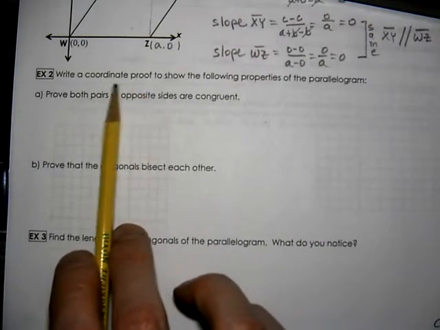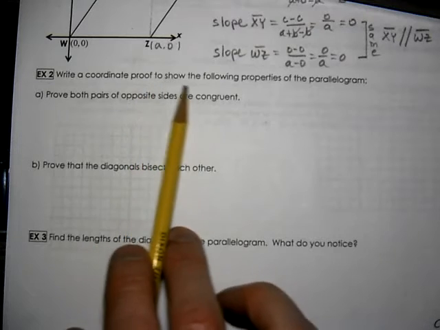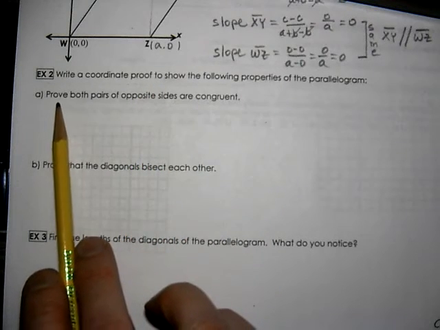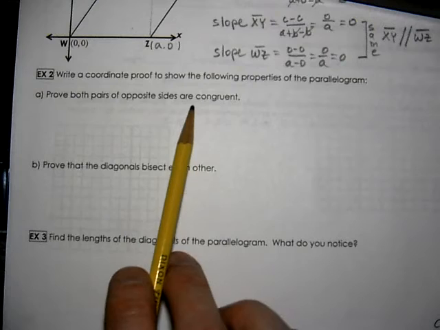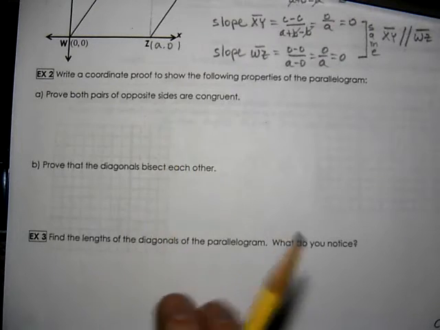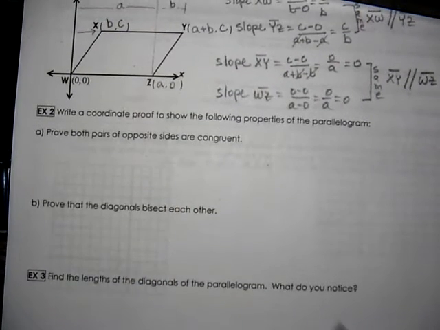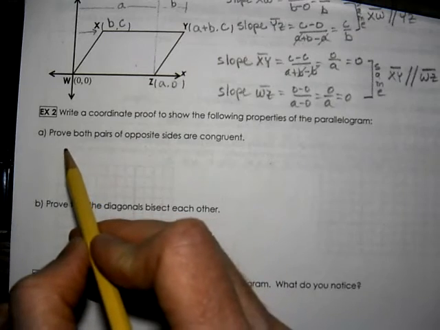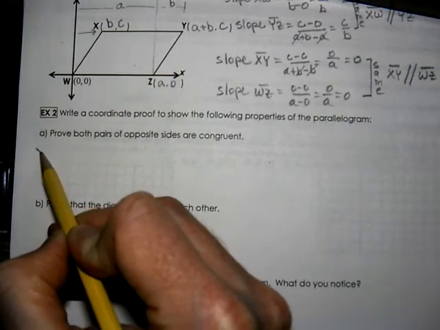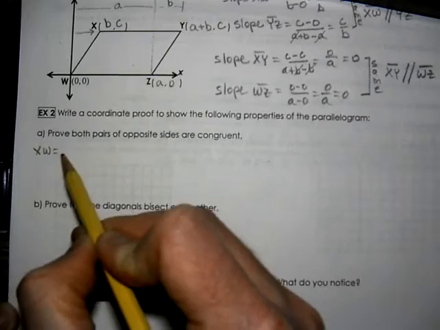Next, we're going to look at the coordinate proof to show that the following properties are true. Both pairs of opposite sides are congruent. That's a property we've learned about with parallelograms. So we're first going to look at the length of XW.